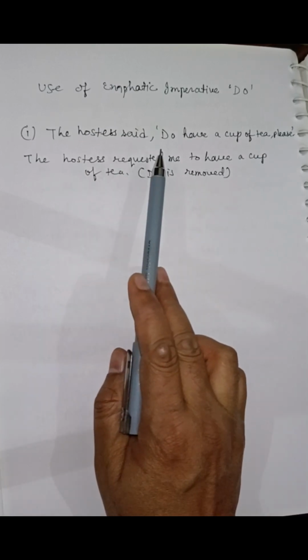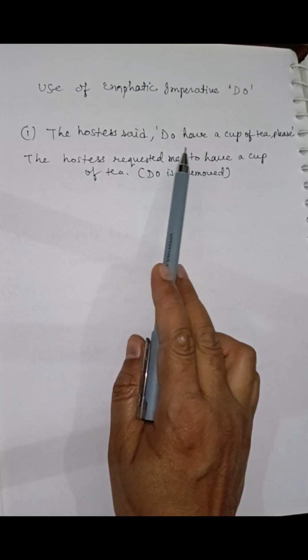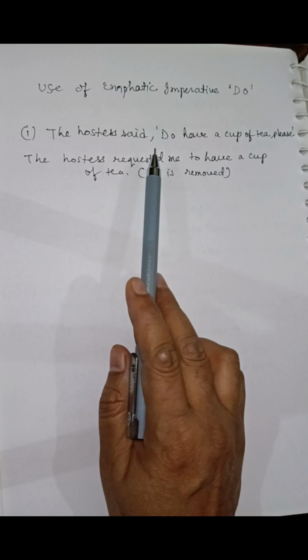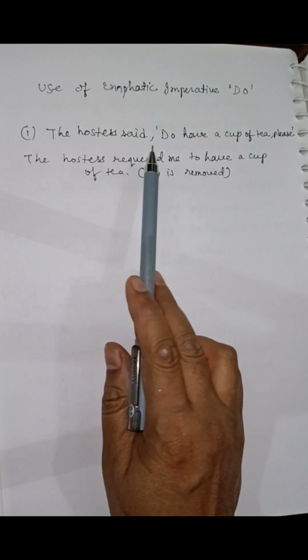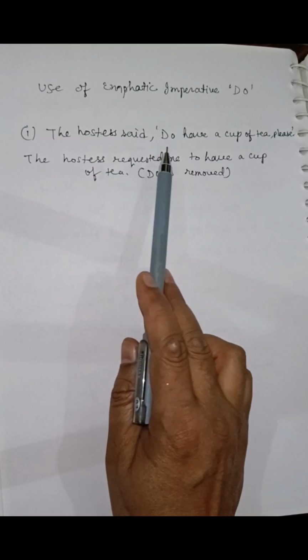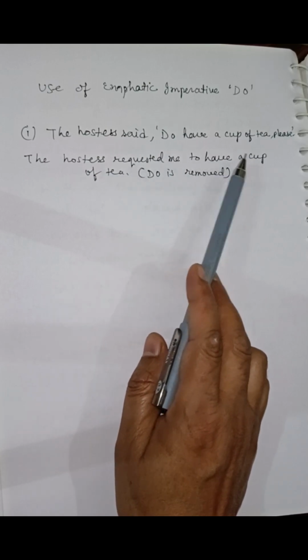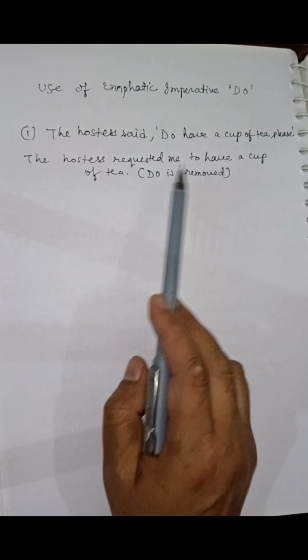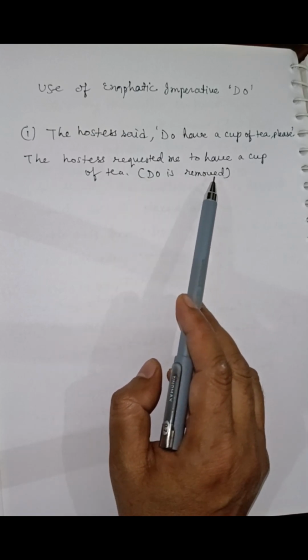So this is an example of an emphatic imperative, in which we say things or request something to be done with emphasis. Here is the example of direct speech in which the hostess said, "Do have a cup of tea, please." The hostess requested me to have a cup of tea. So "do" is removed.